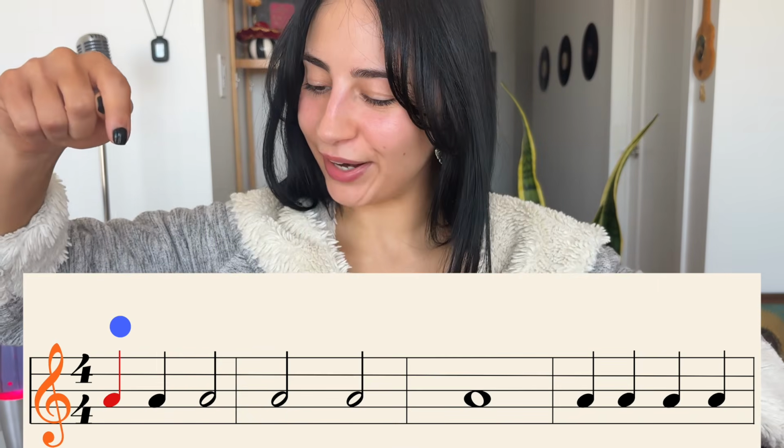We're gonna take this measure by measure, note for note. So our first note here, right here, is the quarter note.